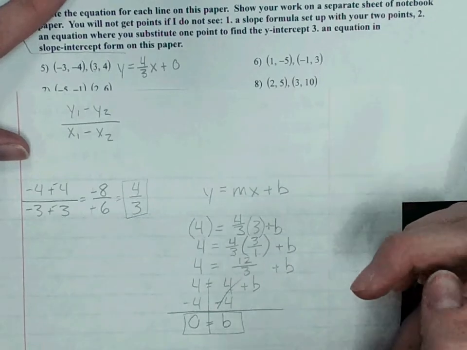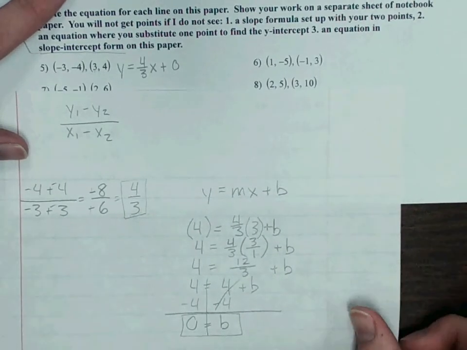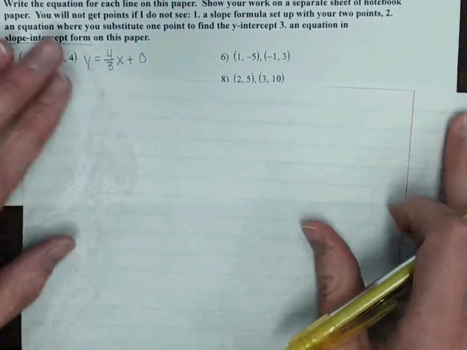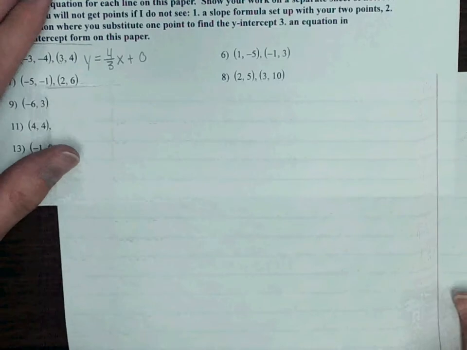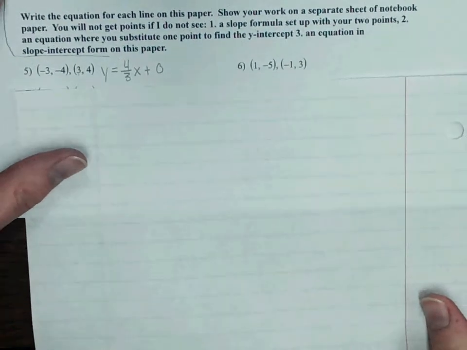That is our answer. I know it takes one more step than you've done before, but we're practicing this because you're going to use it immediately when you come back on Monday for making your game.